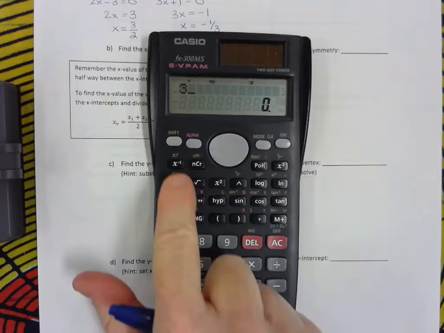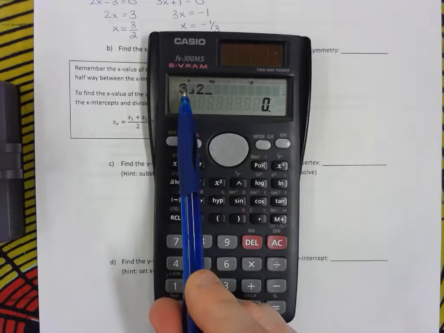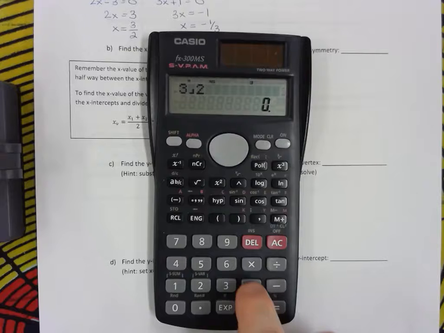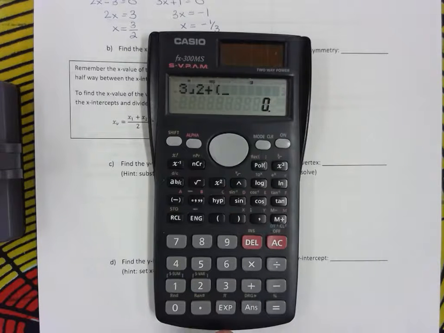And then you would press this fraction button, and then you would press 2. And so now you see up here, that is 3 halves. And to that, we're going to add, and then I'm going to put in brackets because it's a negative. So I'm going to do -1. So my negative button is right here. So I'm going to do -1.